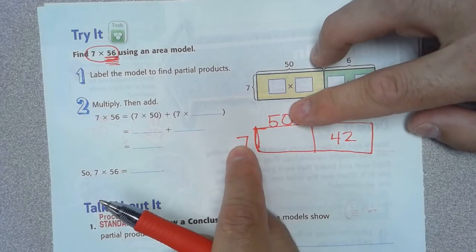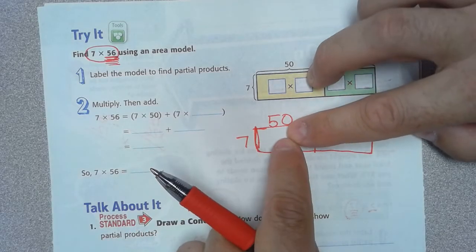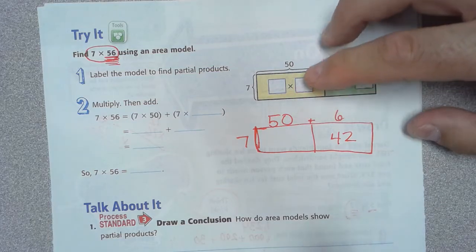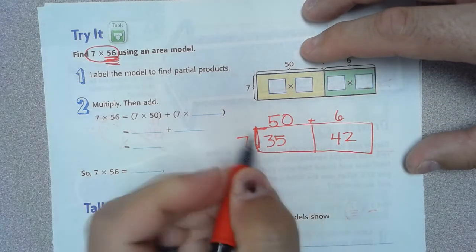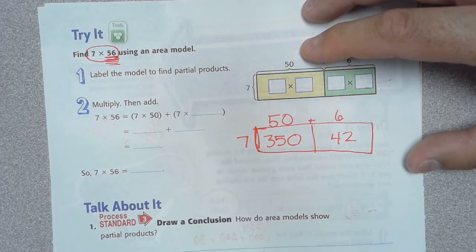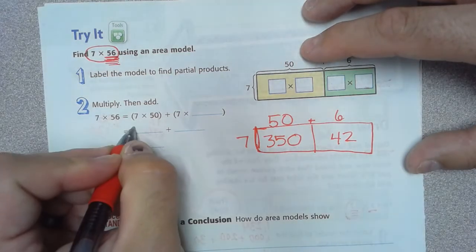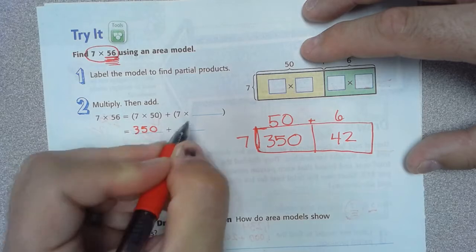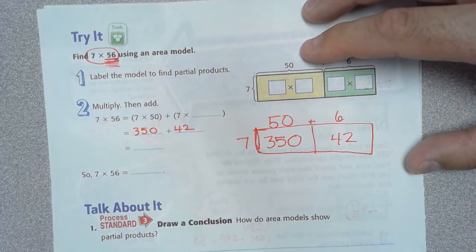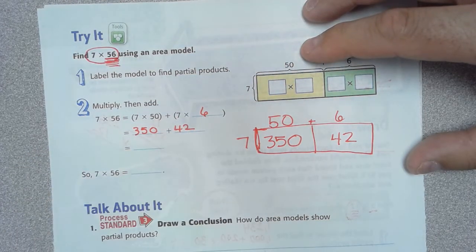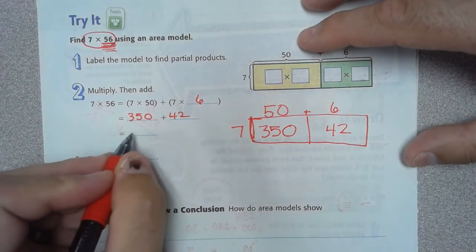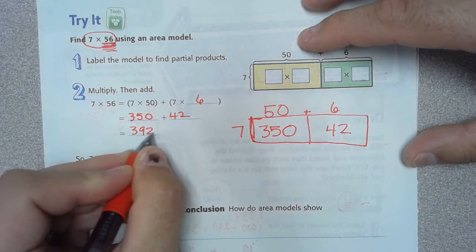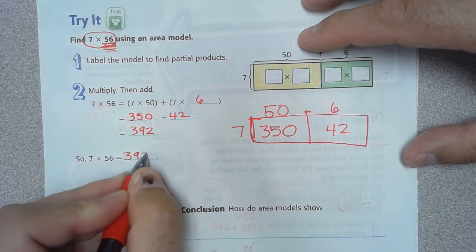Now, what is 7 times 50? We run our fingers, and that's where we're going to put the answer. What's 7 times 50? 350. Because 7 times 5 is 35. We add the 0. Now we just add these up. 350 plus 42. So what's 350 plus 42? Colton. 392. So the answer is 392.